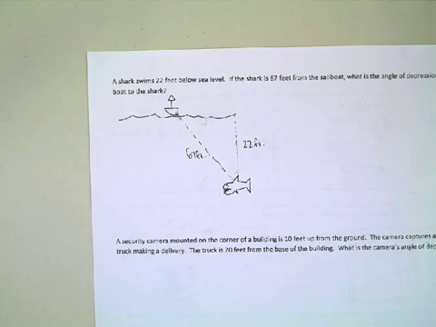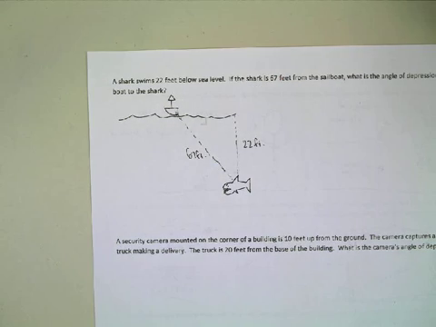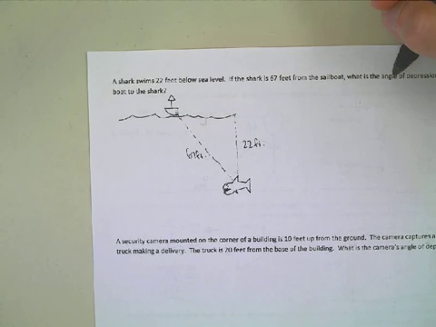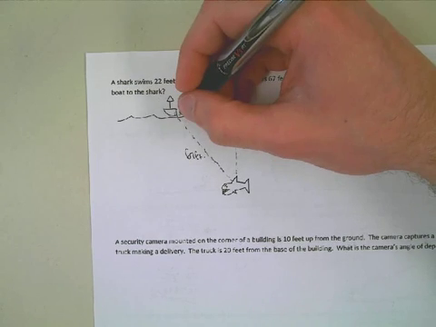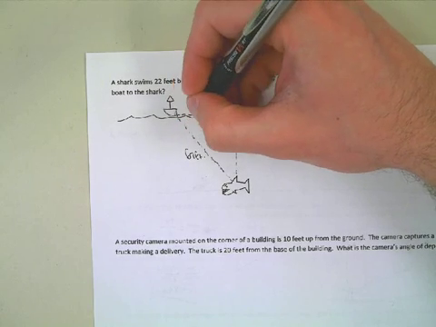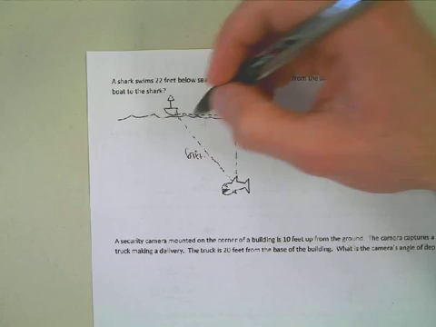And then we're asked to find, and this is different, what is the angle of depression? Now what's the observer here, the shark or the sailboat? The sailboat. The horizontal is going to be the water here, so we've got our horizontal coming out from the bottom of the boat. From that boat's horizontal line of sight, it's an angle of depression, so we're looking down.